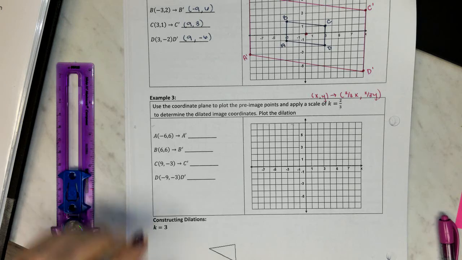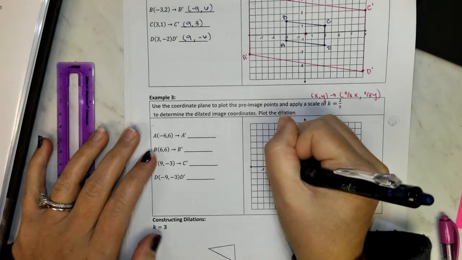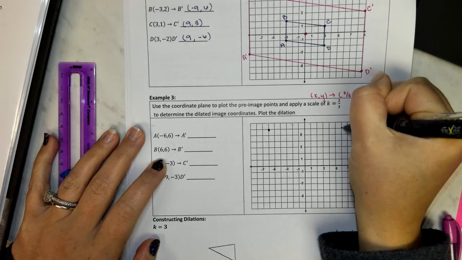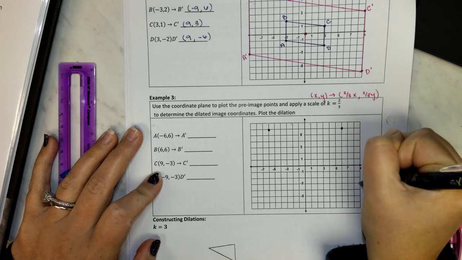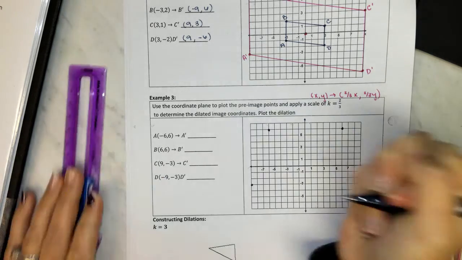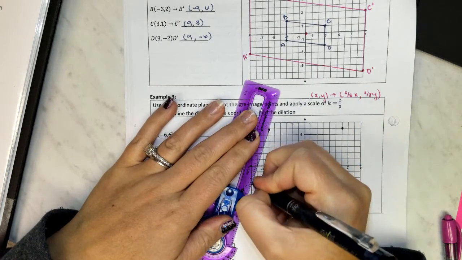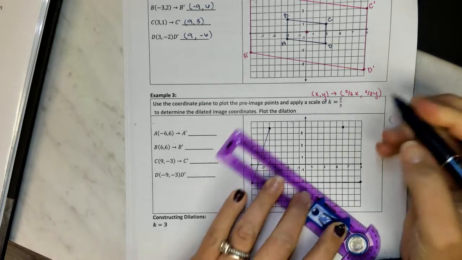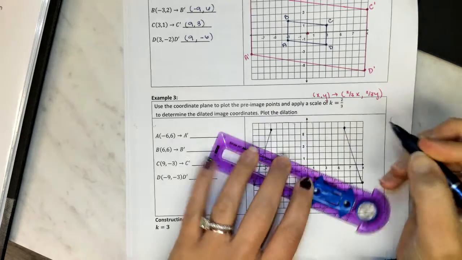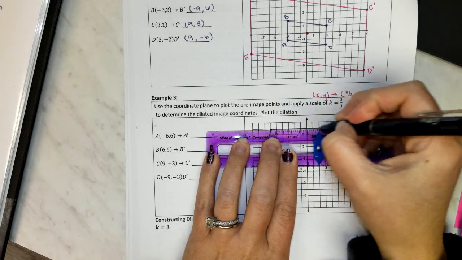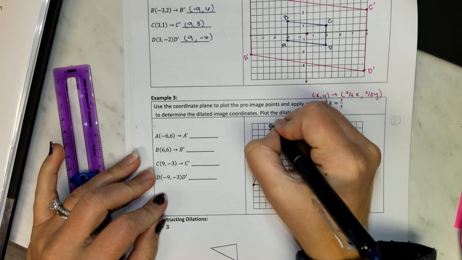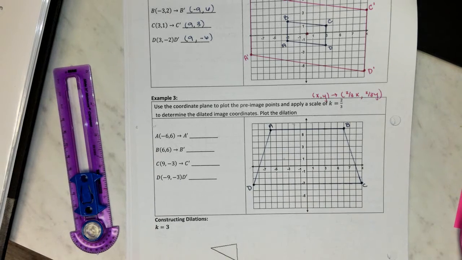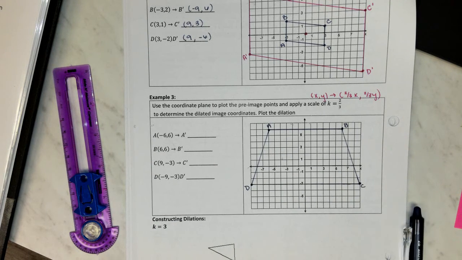Let's actually plot the original, and then we'll go find our new points. So, negative 6, 6, 6, 6, 9, negative 3, and negative 9, negative 3. So this one we have a trapezoid. And I'll go back and label A, B, C, and D as well. So this is A, B, C, and D. Okay, so then what we're going to do is we are multiplying everything by 2/3.